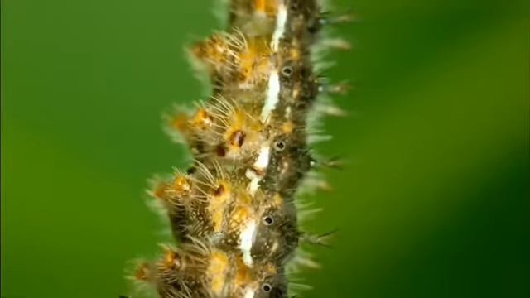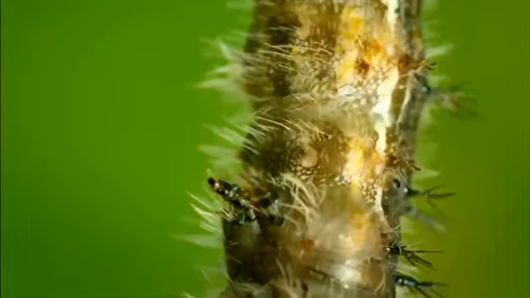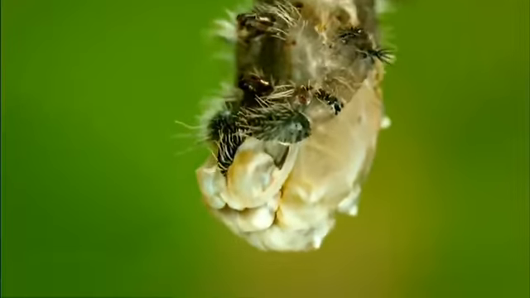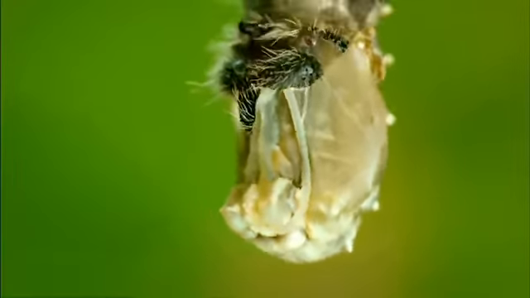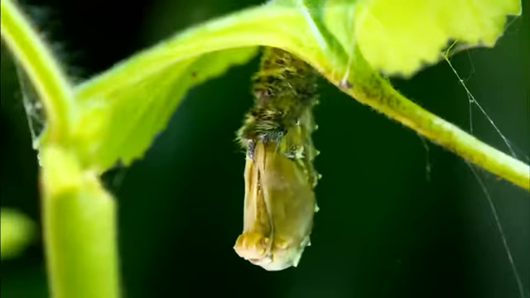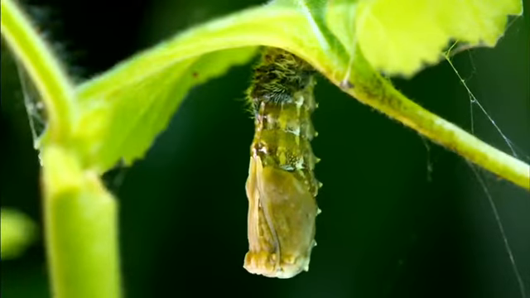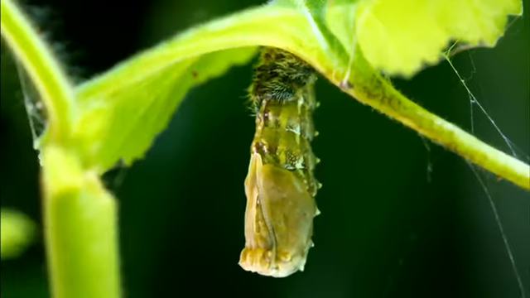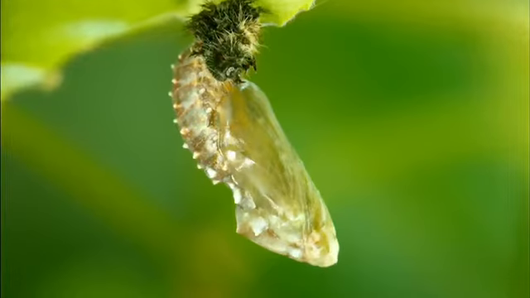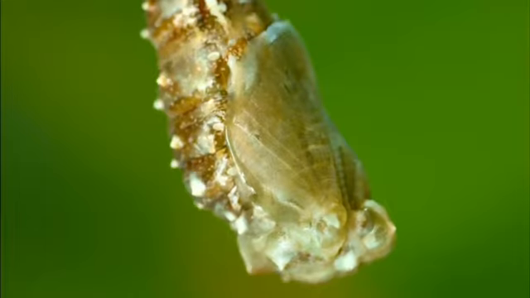The third stage is the cocoon or chrysalis. Once fully grown, the caterpillar forms itself a cocoon or chrysalis, a kind of vessel in which the caterpillar changes into a butterfly.